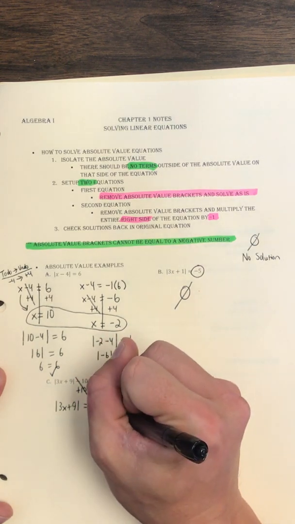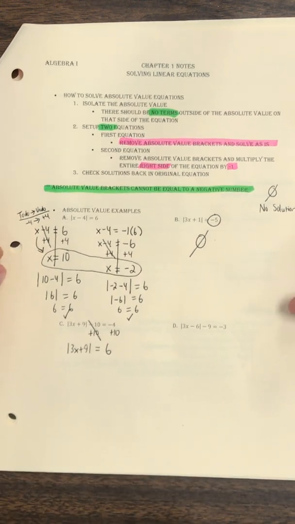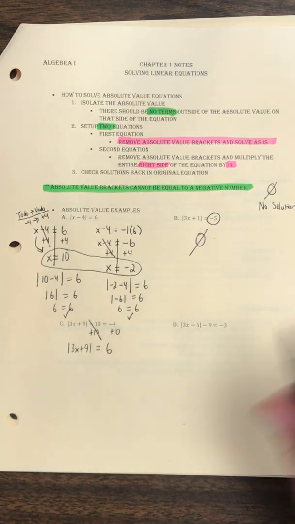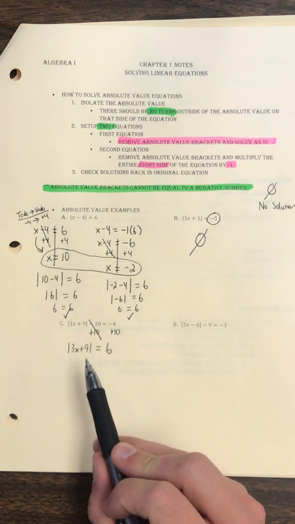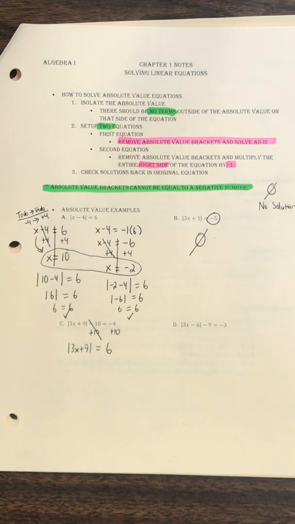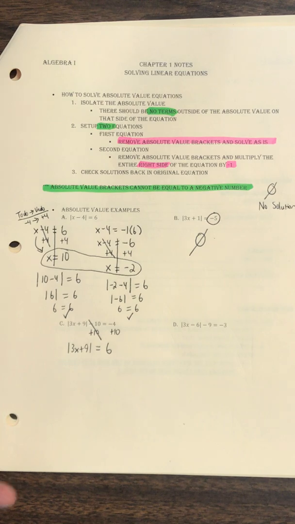Now this is what I was just talking about, how important it is to make sure you get it isolated first. Because the original equation said that it was equal to negative 4. And a lot of us are going to look at that and say, oh, negative number, no solution. Well, once we moved that like term across and got that absolute value isolated, we actually found that it was equal to a positive number, which it can be. So again, make sure you isolate the variable first.